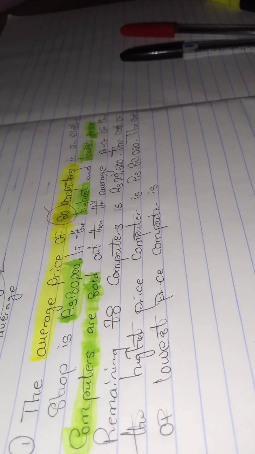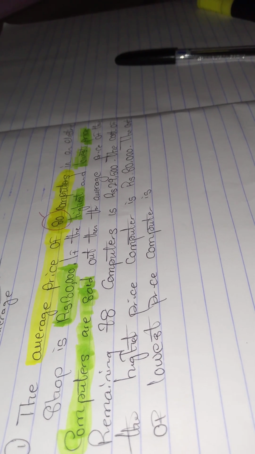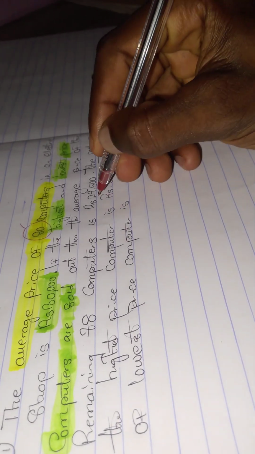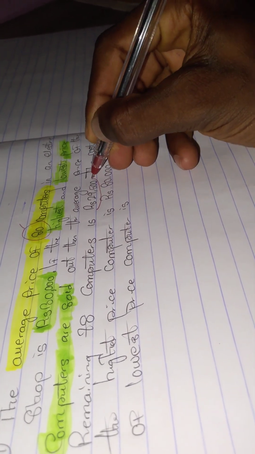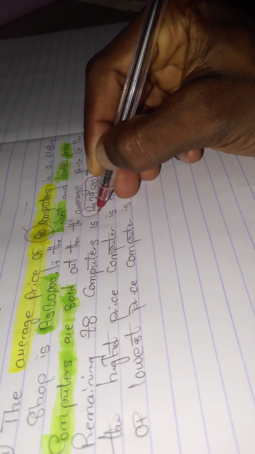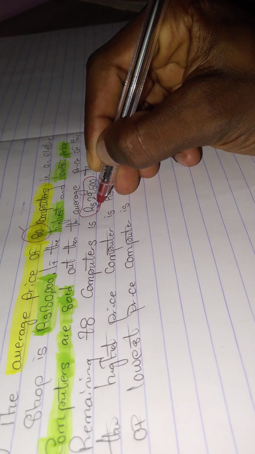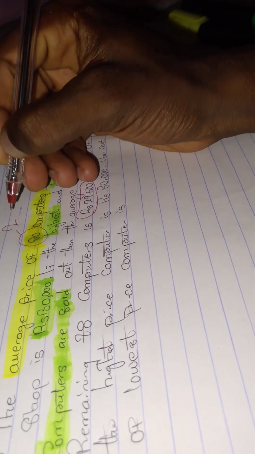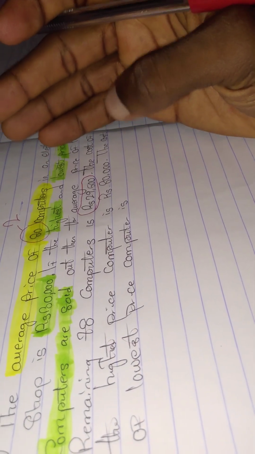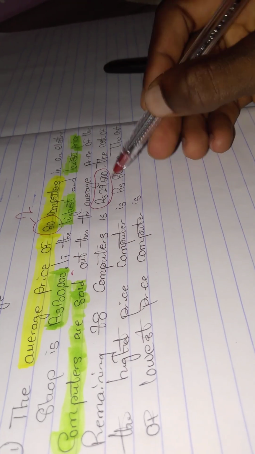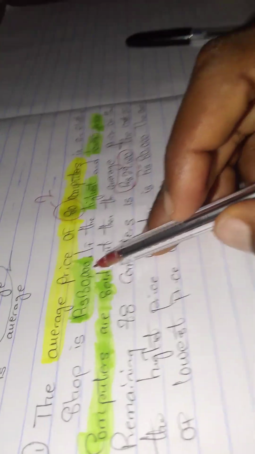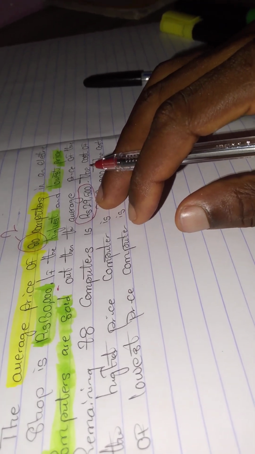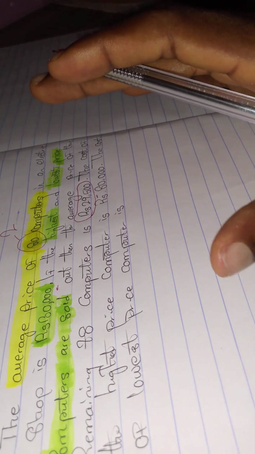Then after that, you'll be given the average of the remaining, let's call it the second total. The average of the second total. After they remove two, the average will reduce. The average from here will turn to this one. So this is the average of the first total, the whole total. This is the average of the second total after the two was removed. Hope you get the point.